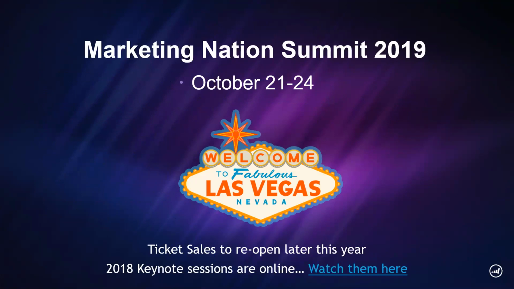And Summit next year is going to be a little bit later in the year. So it's October. It's in Vegas. So it switches back and forth between Vegas and San Francisco. And next year it's going to be October 21st to 24th. And I think they haven't opened up the ticket sales yet, but they're coming up.